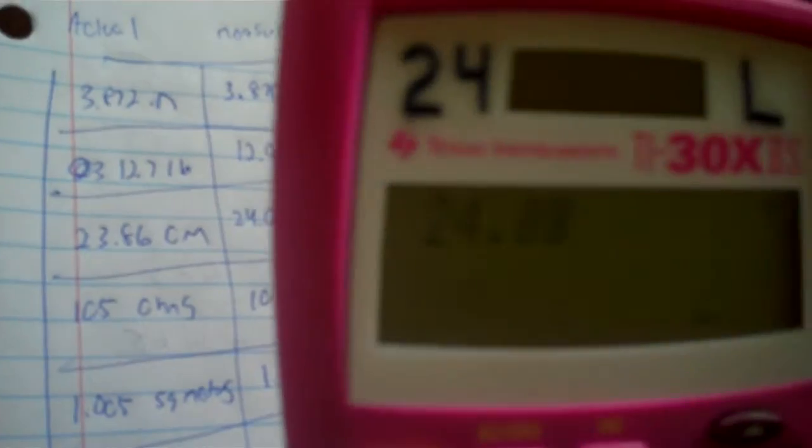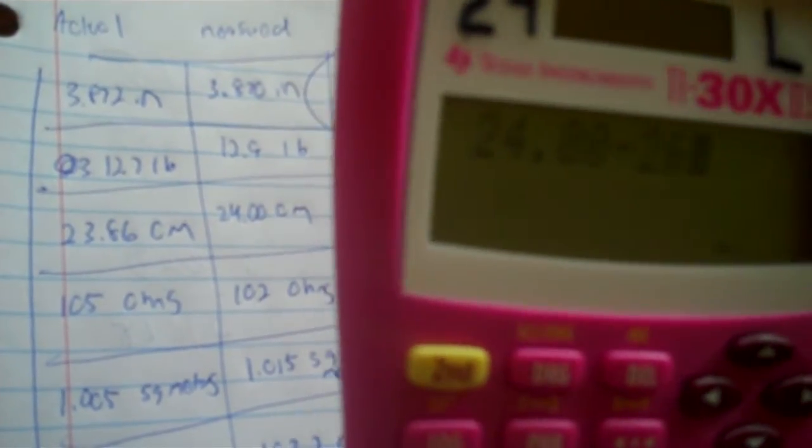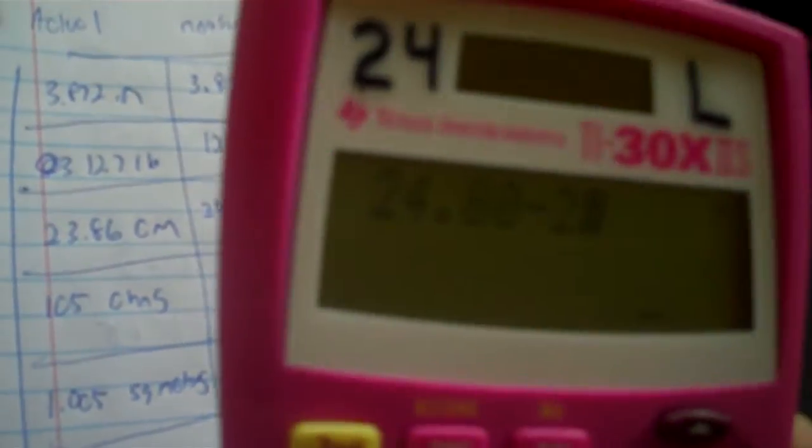Move the decimal twice forward, and it's 2% error. Okay. Okay, next one, subtract highest minus lowest, 24.00 minus 23.86. Just put 0.14.